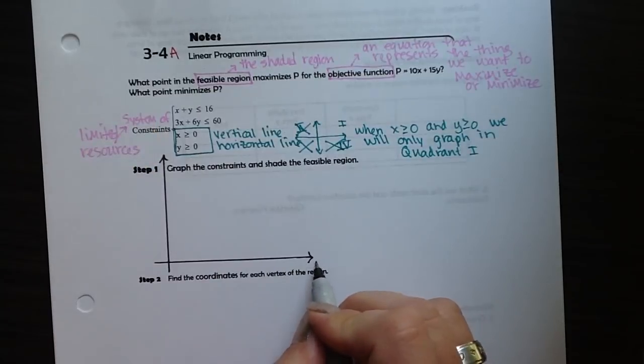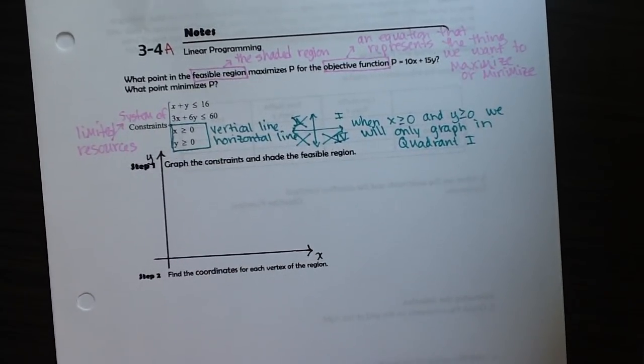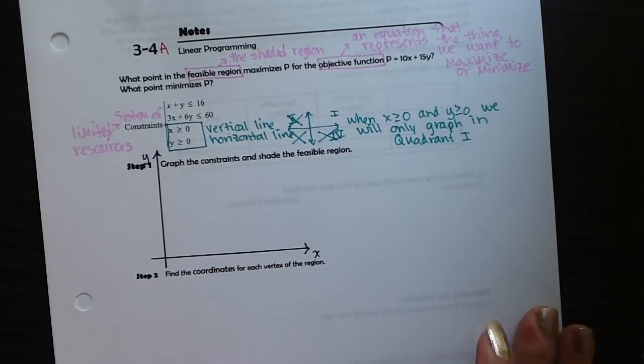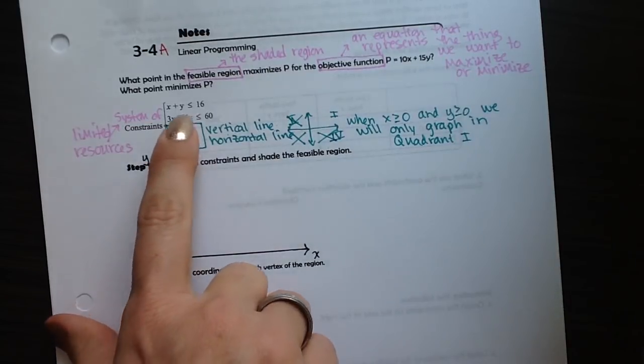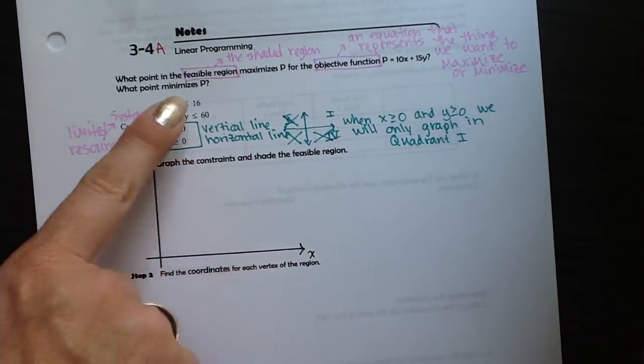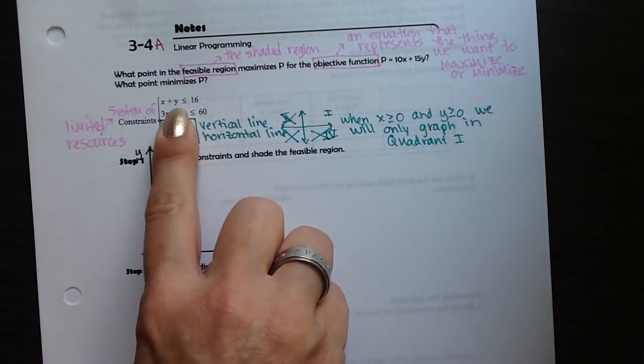I'm going to label this as x and this as y. If I had a story problem, I would want to label those with the actual items that x and y represent. When we graph, before we graph anything or make any tick marks on here, I want to go ahead and know how I'm going to graph these.